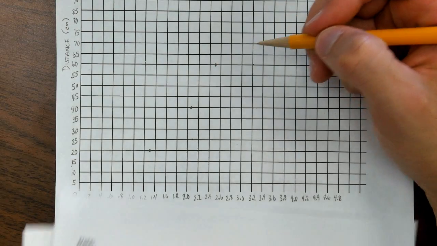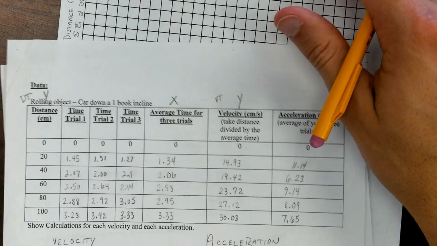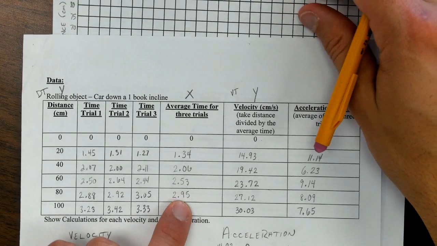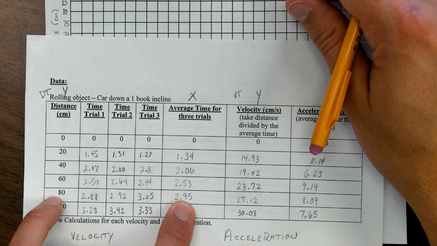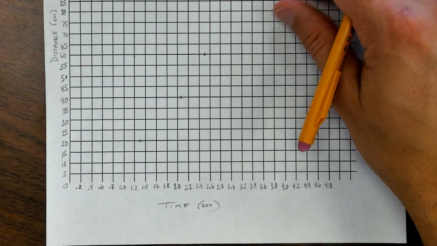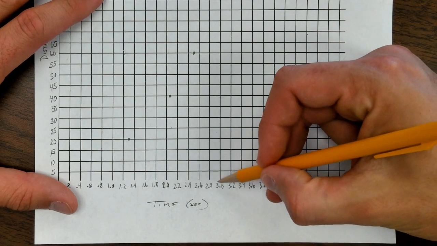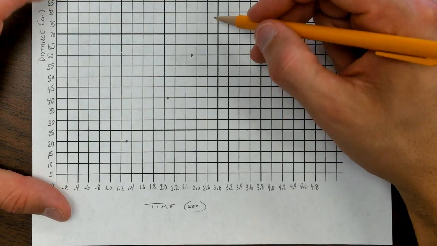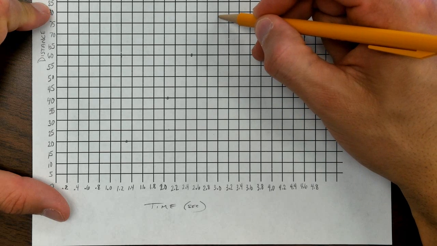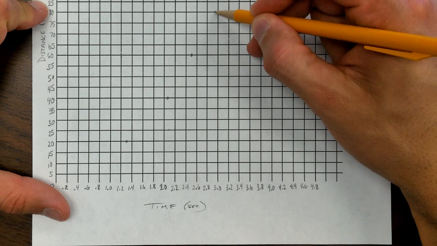Then my next data point is 2.95 and 80. That's going to be pretty darn close to this 3.0. And then 80. So we're looking about right here.